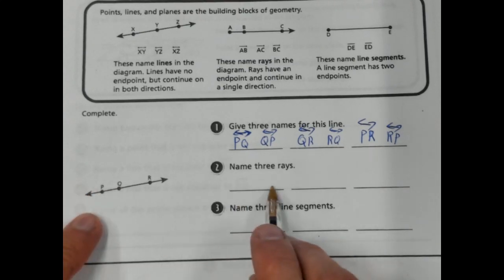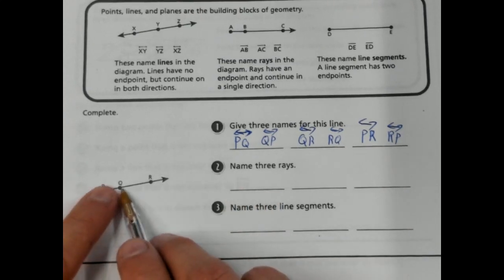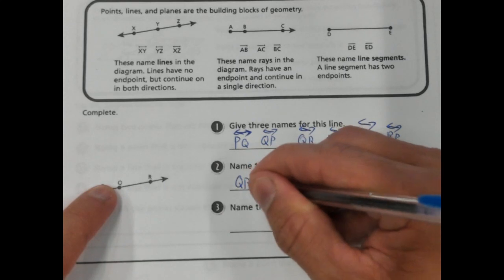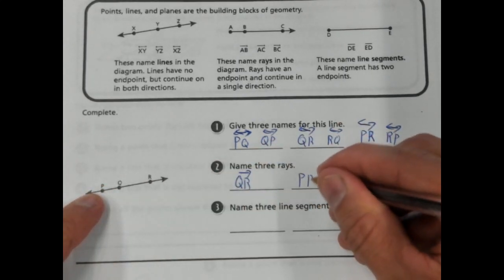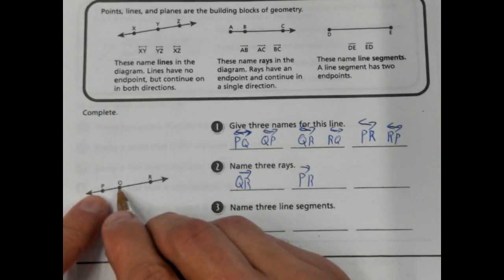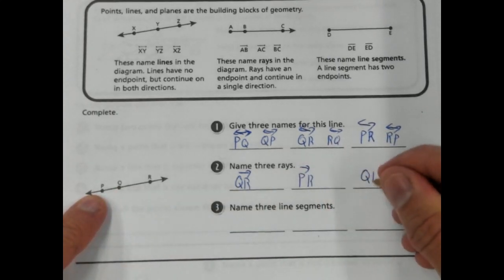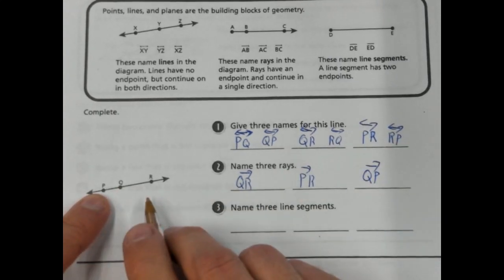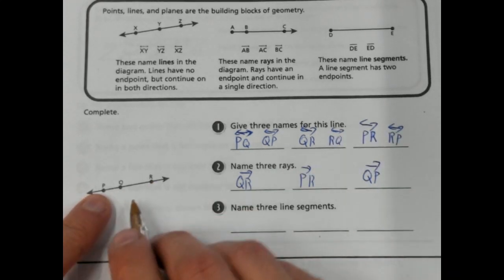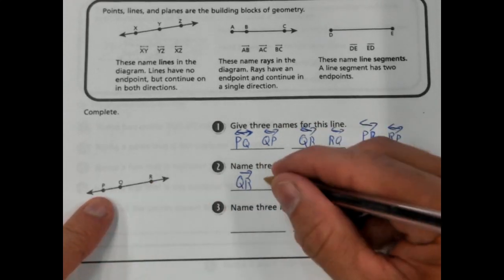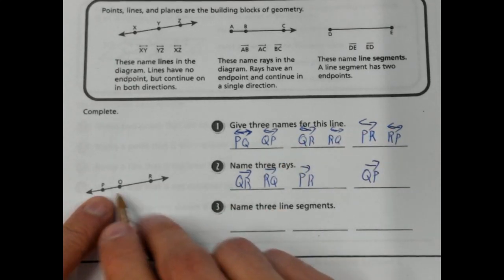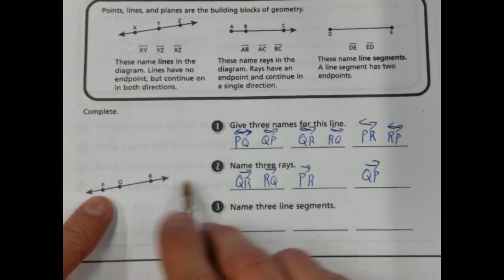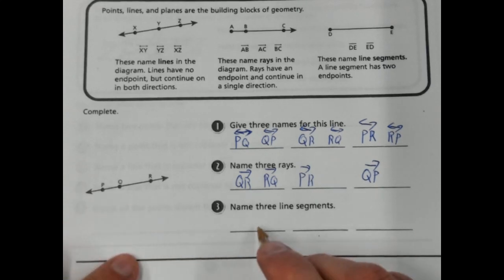Right here, name 3 rays. This is a ray, Q to R. This is a ray, P to R. And we also have Q to P. We also have R to Q. RQ is actually going to be the same thing as RP, so it's going the same direction. Do we have QP? We do. Yeah, we should have 4 of them. Okay, cool. Name 3 line segments.